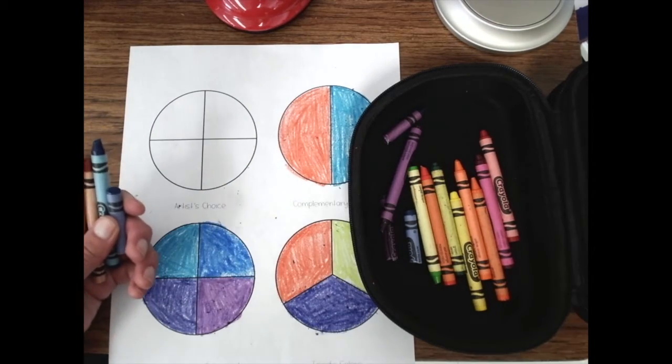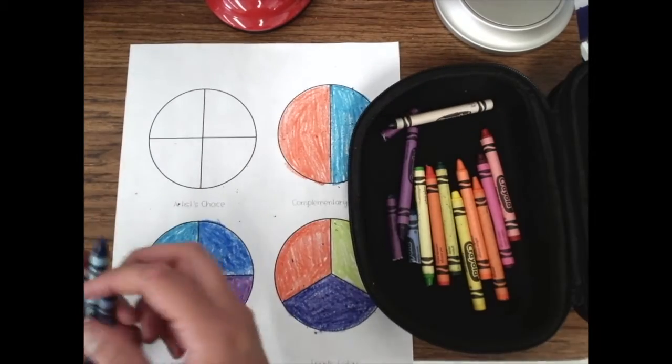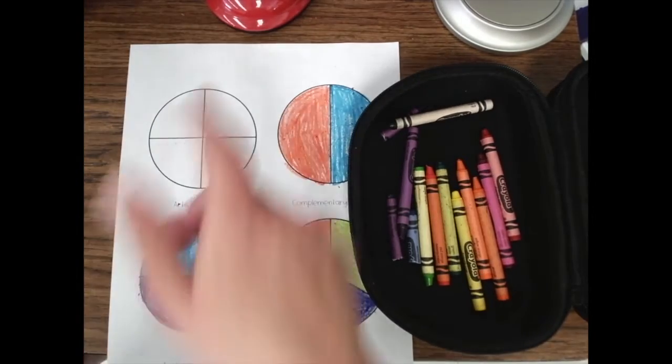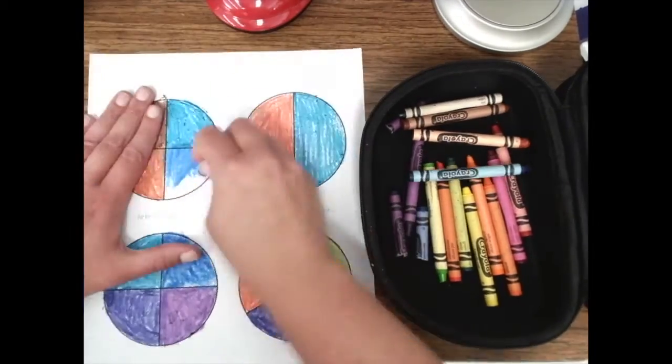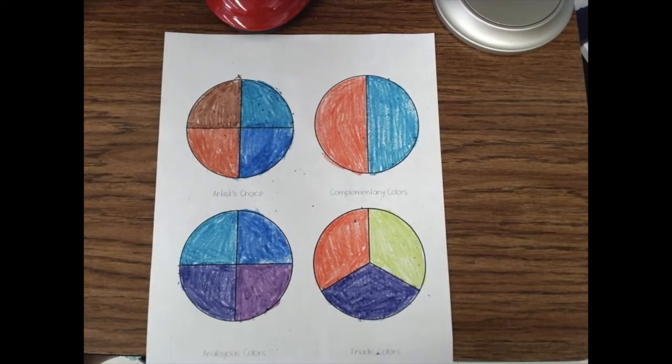So whatever colors you choose, we are going to put those in the Artist's Choice circle right now. All right, here we have it. We've got all of our color schemes for our pop art piece.